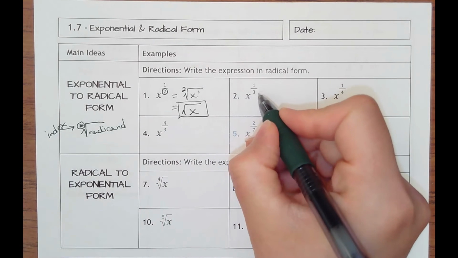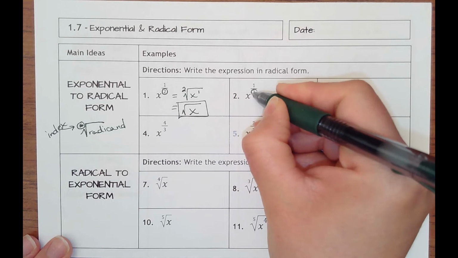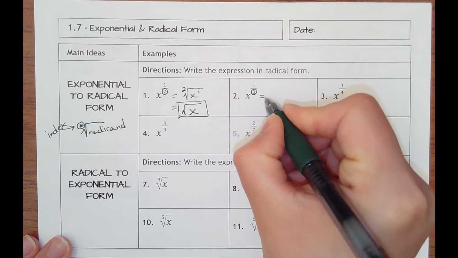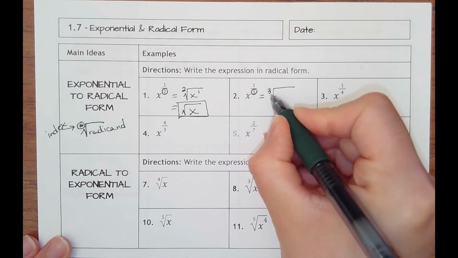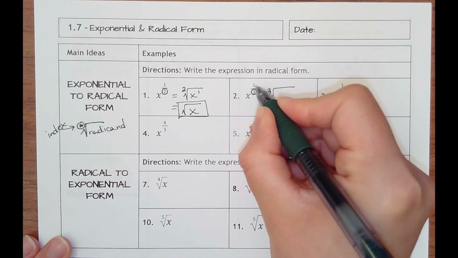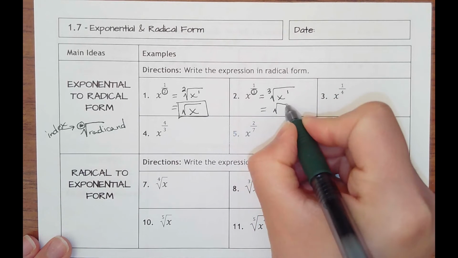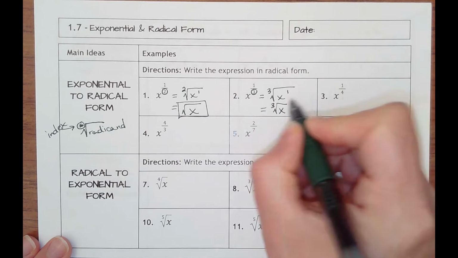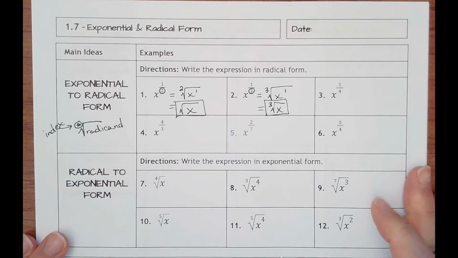Number 2 is x to the 1/3 power. Following our rule, we're going to take the denominator of the fractional exponent. That becomes the index of a radical. So this is now called a cube root of x to the first power. Again, I don't need to have x to the first, so really this is just cube root of x. So anytime something is to the 1/3 power, that actually means it's a cube root.